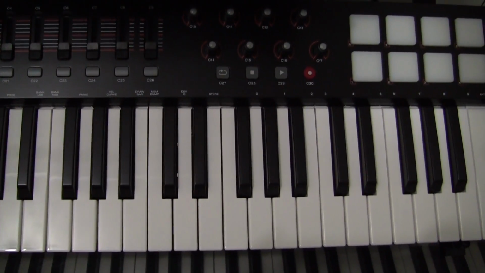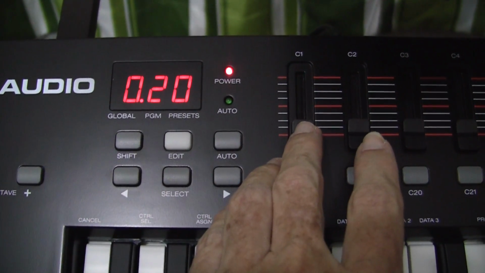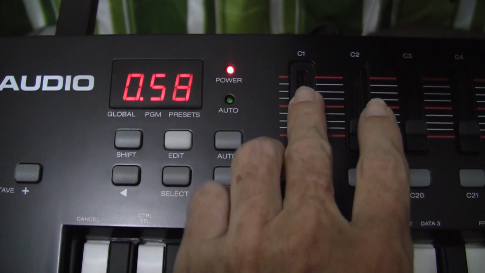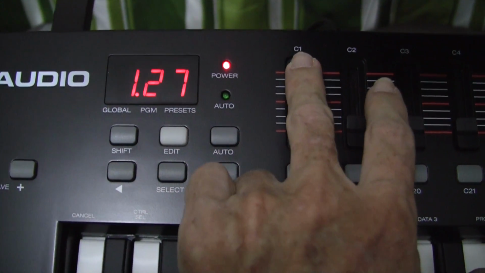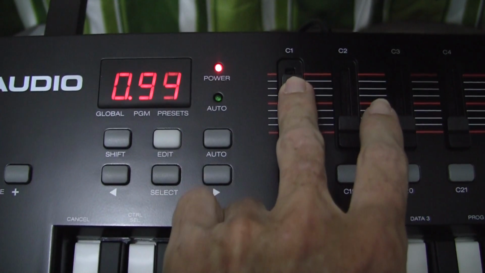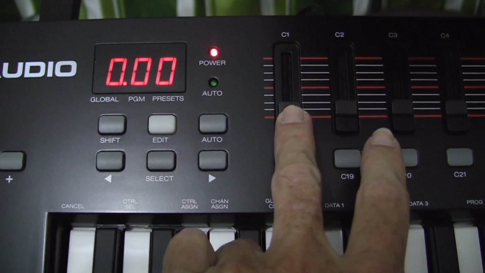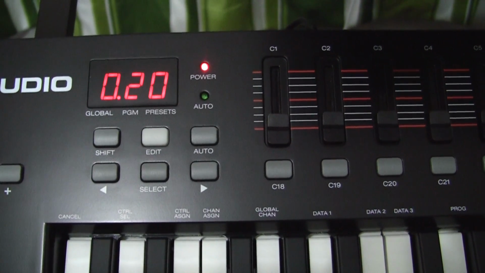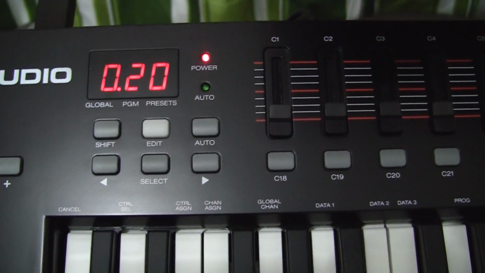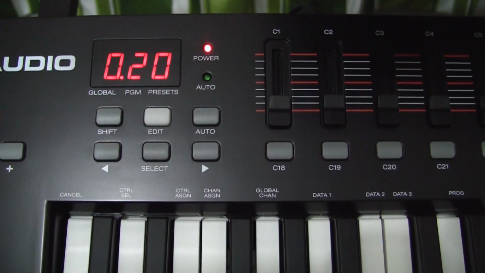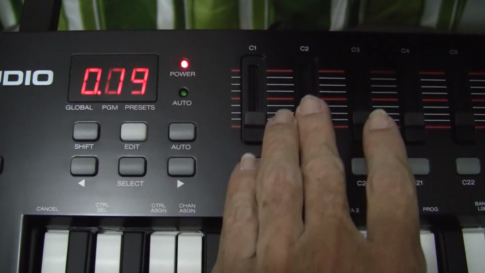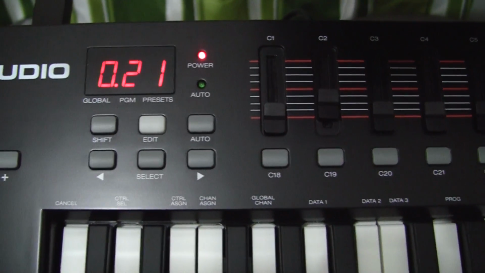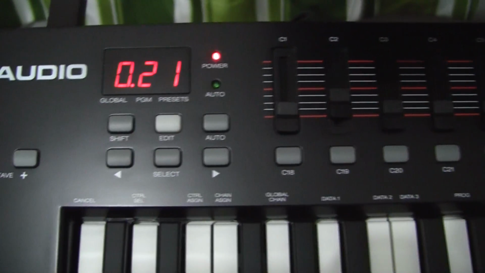of use. First of all, when you touch any slider or knob, it immediately shows you the value. In other words, this one goes from 0 to 127, and the 20 that you see there is the control change assigned to that first slider. If I touch another one, you'll see that that is actually assigned to 21.